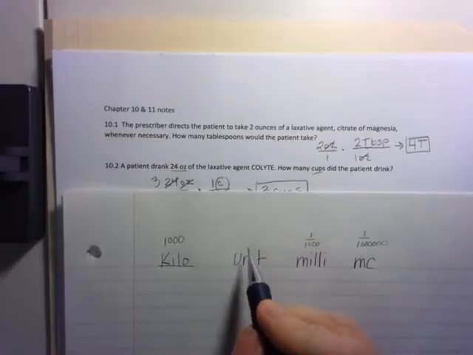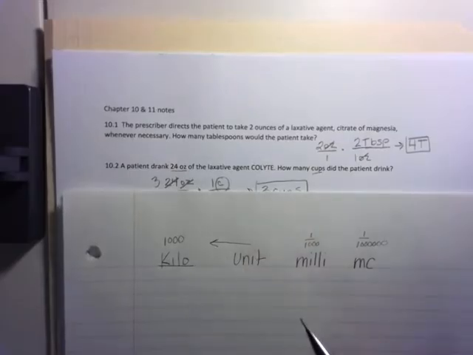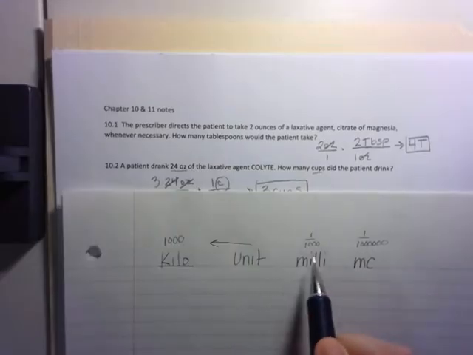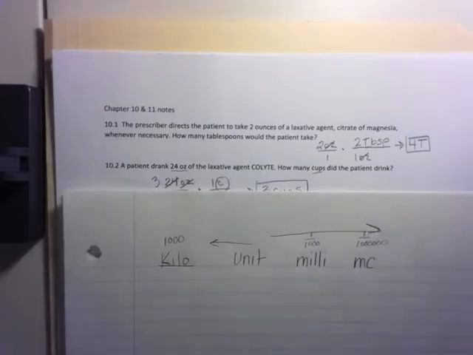When we're taking our units this way, that's the way we're moving our decimal.